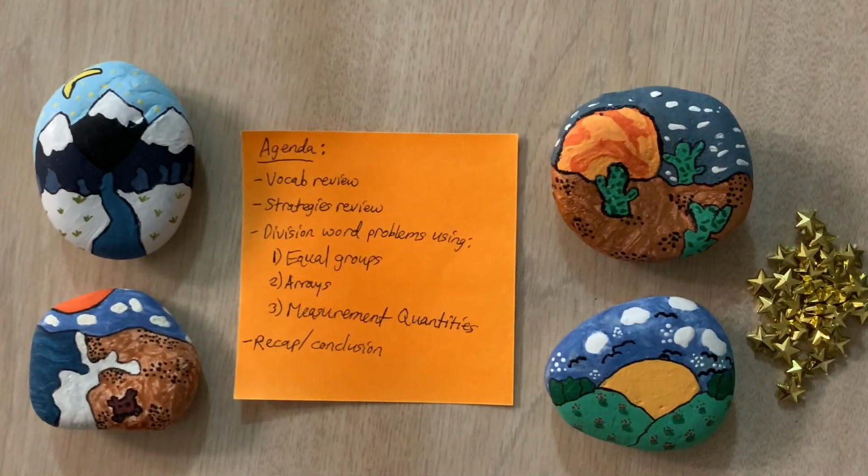I hope that you enjoyed today's math lesson on word problems using division. Just to recap what we did, we first reviewed our vocabulary words of multiplication, which is the rows by the columns to find the product. Then we reviewed our vocabulary word of division, which is the total divided by the number of groups, which will give us the number in each group.